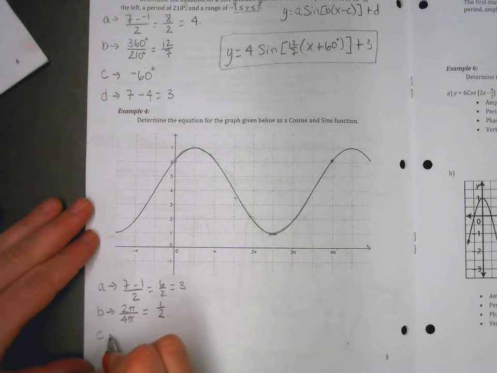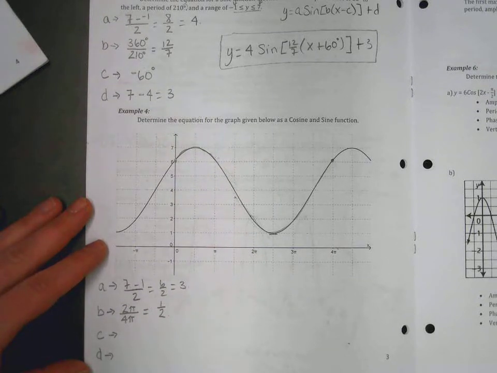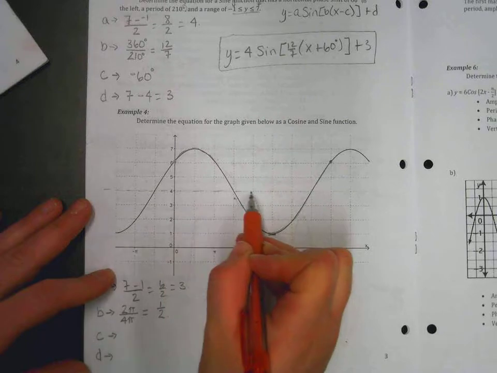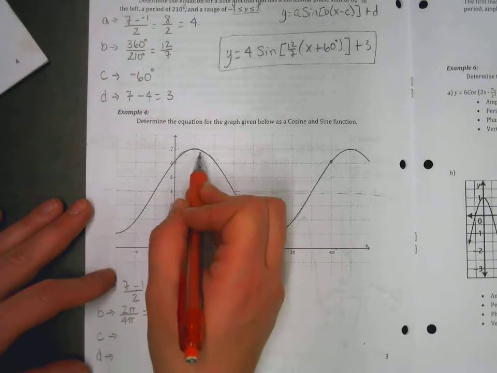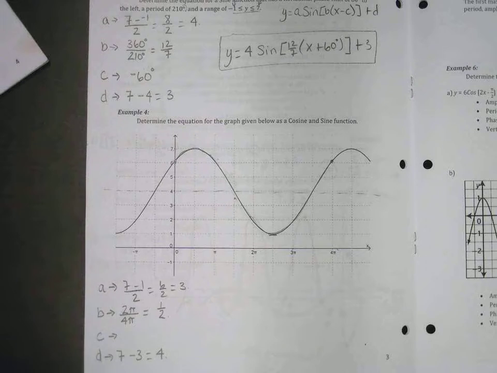C value, we're going to come back to this. And then my d value is my central axis. Well, you can kind of gauge where your central axis is if I were to sketch it in, right? It's the halfway point. Or if you take 7 and subtract, so you take your maximum minus your amplitude, that will also give you your central axis.